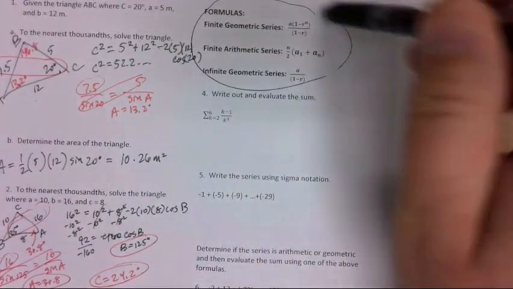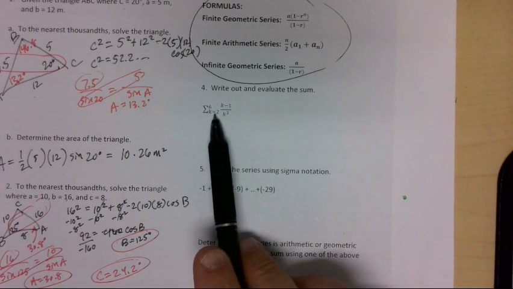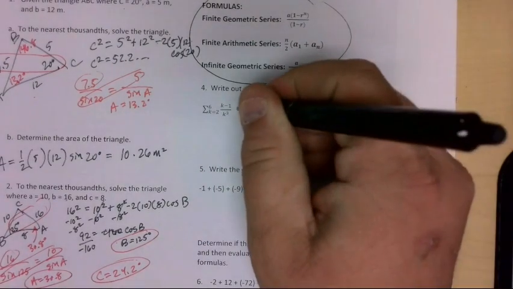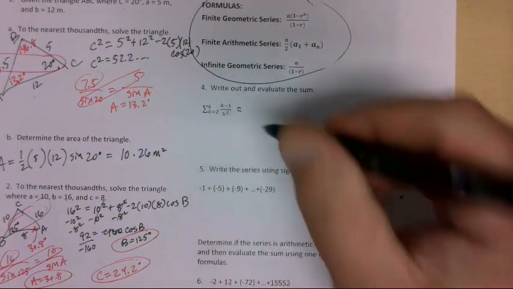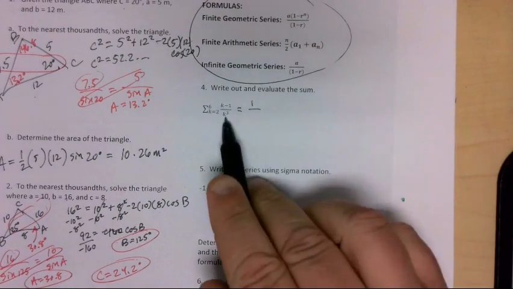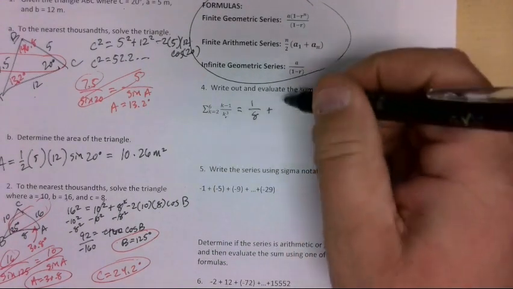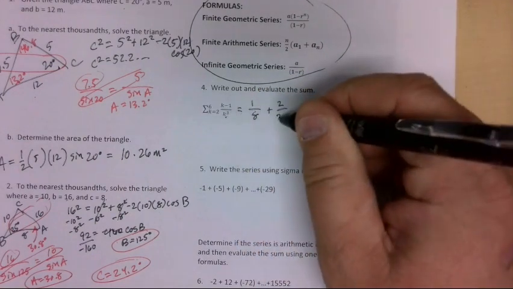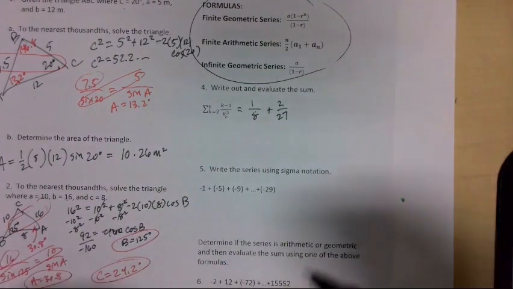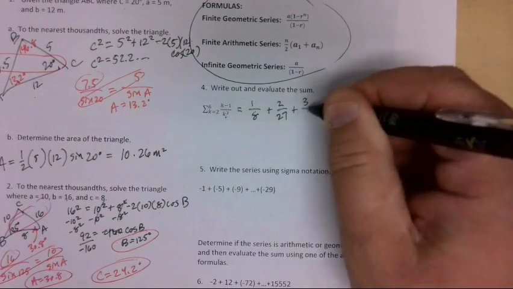Let's look at this. Here are my formulas that I've been given. Write out and evaluate the sum. So this says go from the second term to the sixth term of that. So if I put a 2 in there, I get 2 minus 1 is 1. 2 to the power of 3, 2 times 2 times 2 is 8. Plus, if I put a 3 in there, 3 minus 1 is 2. 3 to the power of 3 is 27. If I put a 4 in there, 4 minus 1 is 3.